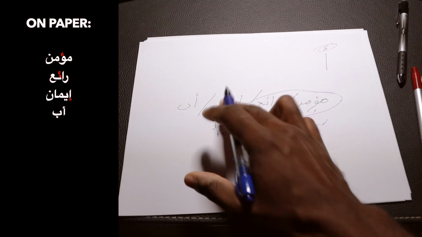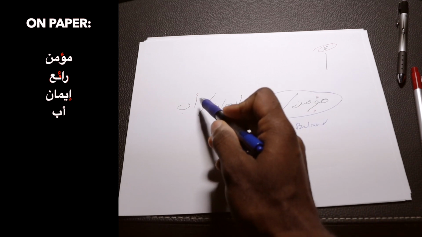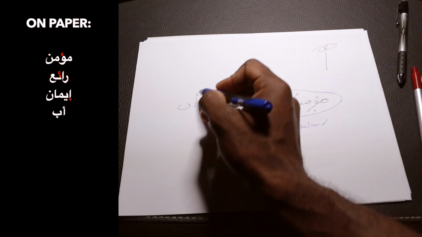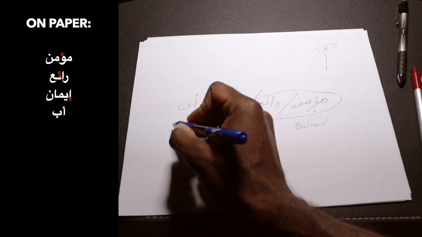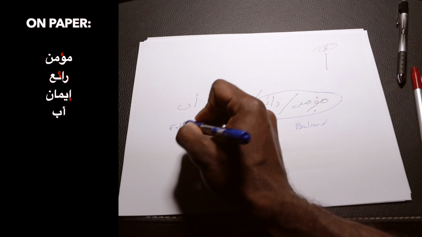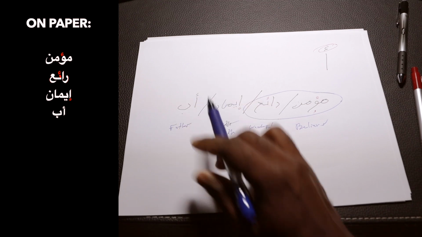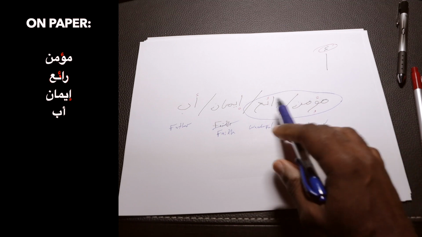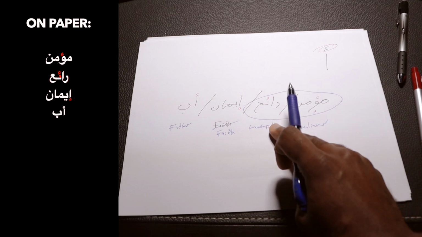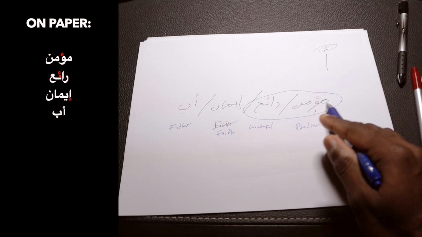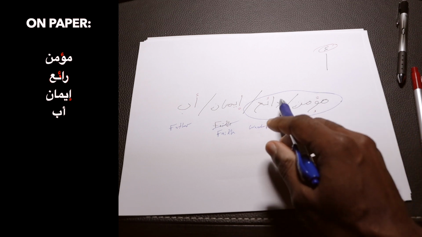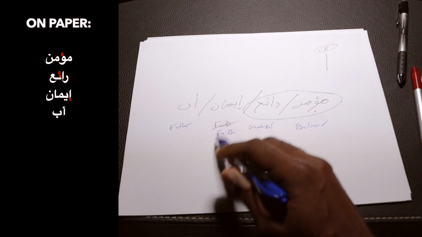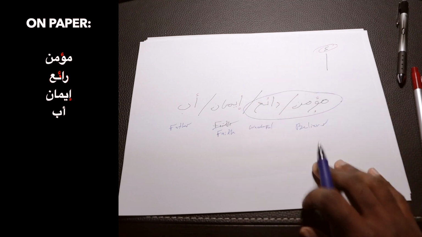F-A-I-T-H. Faith. Okay. This word, ab, means father. Okay. But it's at the top. It's an ah sound. Father. Ab, father. So if it's in the middle of a word, then it's mu'min, ra'iya, iman. Notice the difference. Iman, ab. It's that simple.